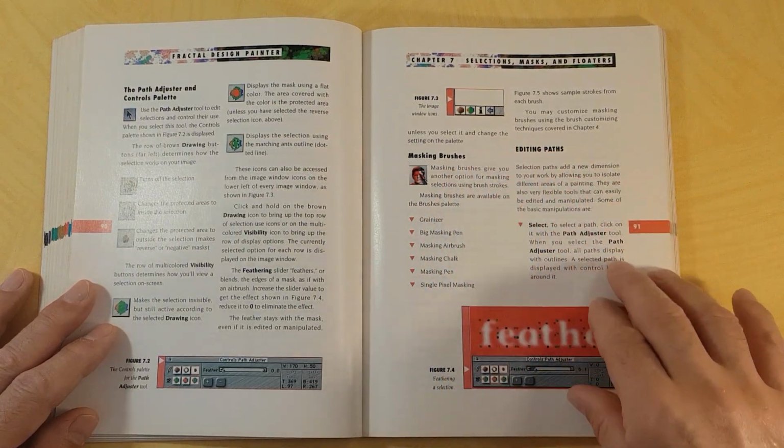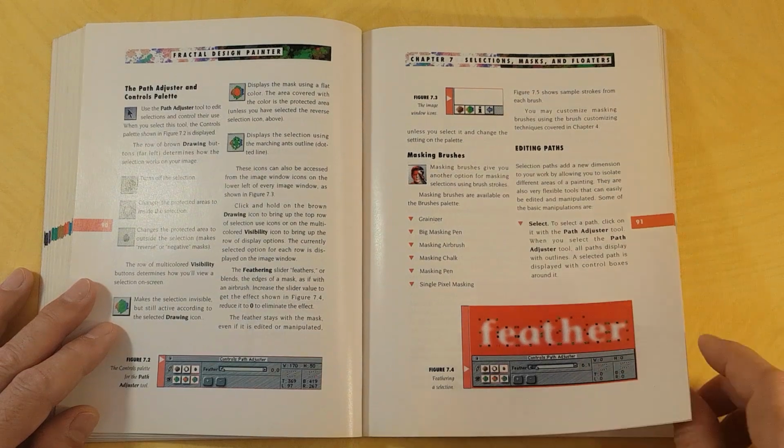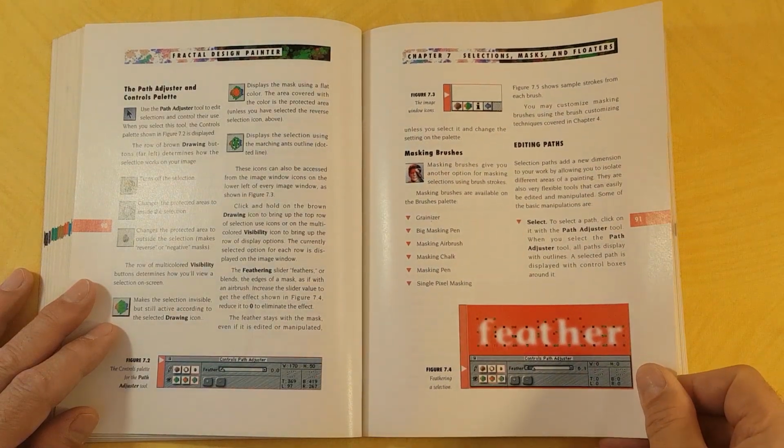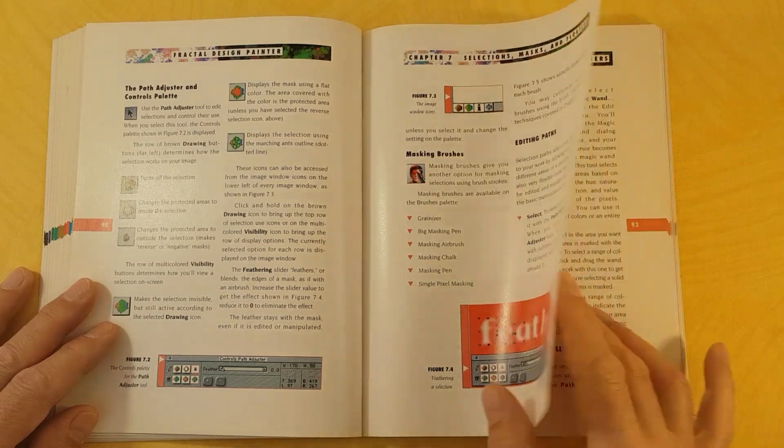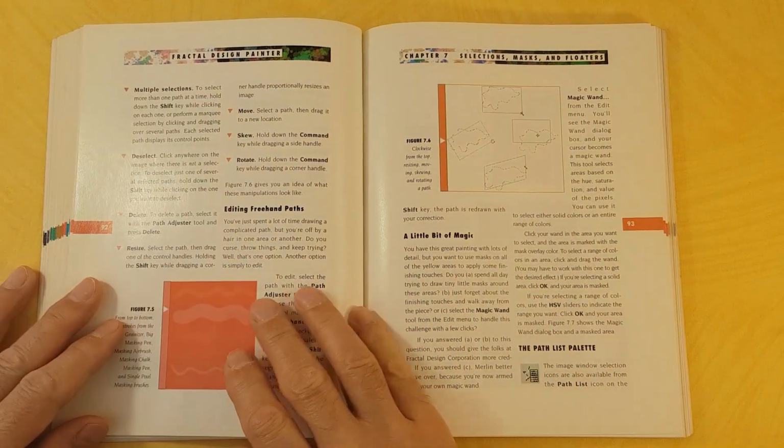Masking is also possible. You can edit the paths here.